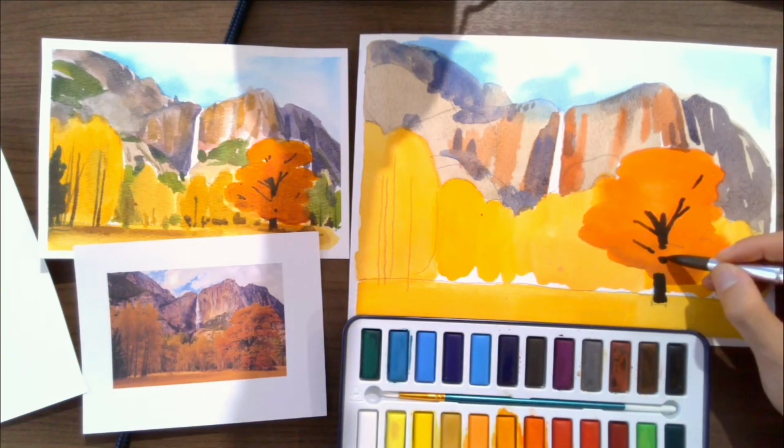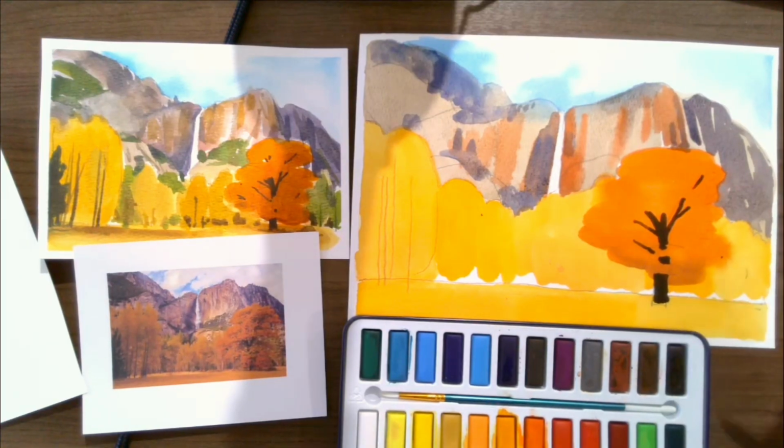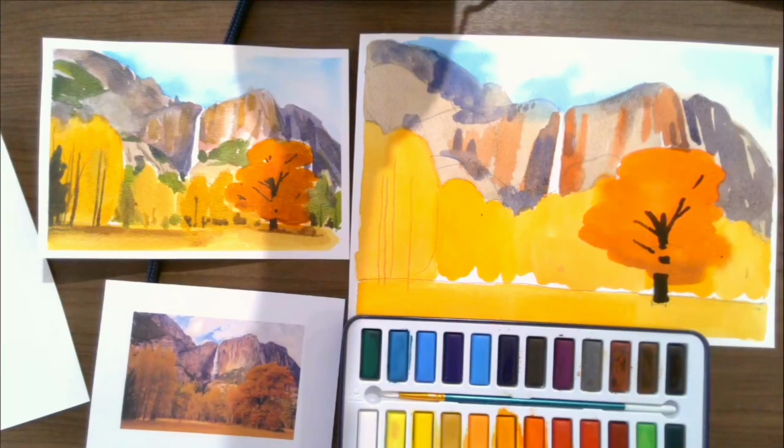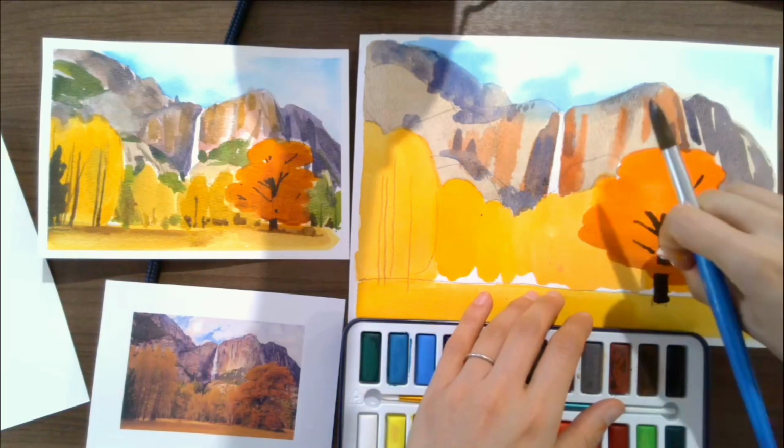Maybe I shouldn't have added this really dark bit, but I'm filling in the tree trunk.